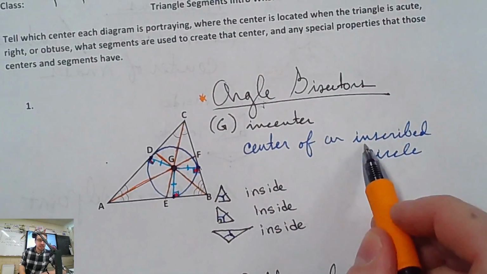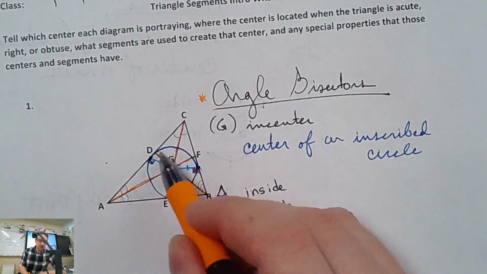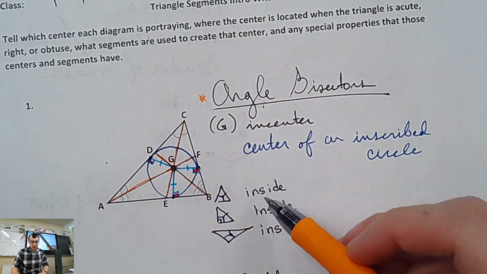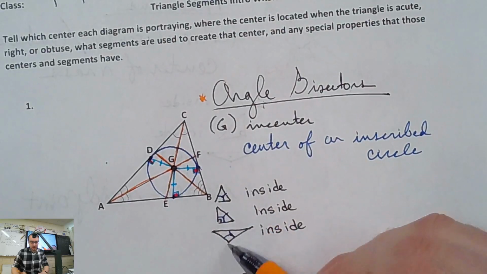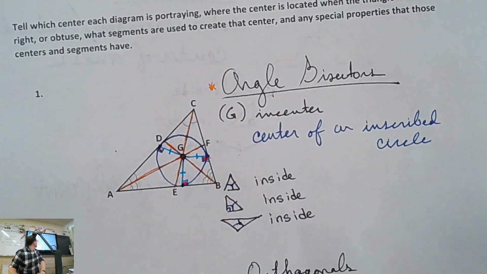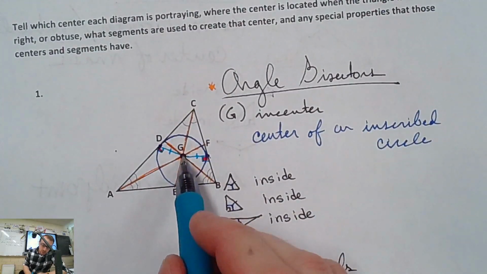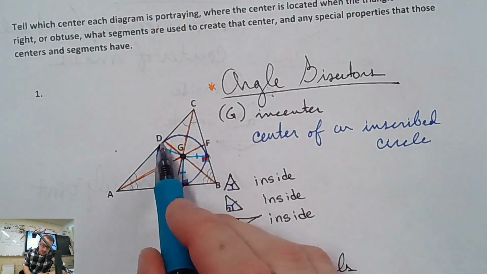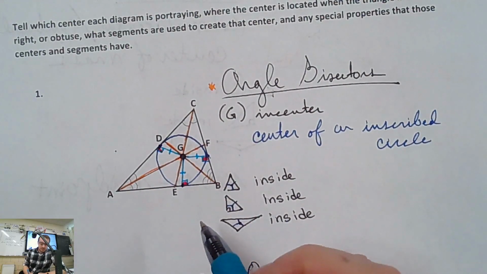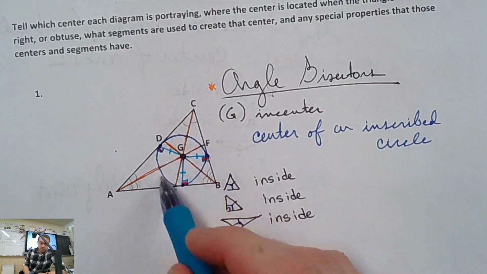Inscribed, in means in, so inside. Scribed means written, so written or drawn inside the triangle. Now, because the circle is always inside the triangle, the point, the incenter, is always inside the triangle, whether it's acute or obtuse. The reason there's a circle that fits inside here is because if you measure from G to the outside of the triangle to the edges, it'll always be the same distance. And where we have the same distance, we have radii. So we can draw a circle there.